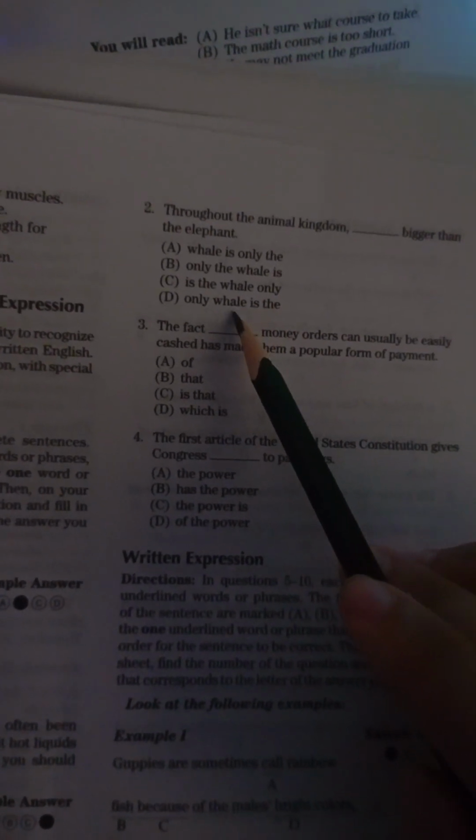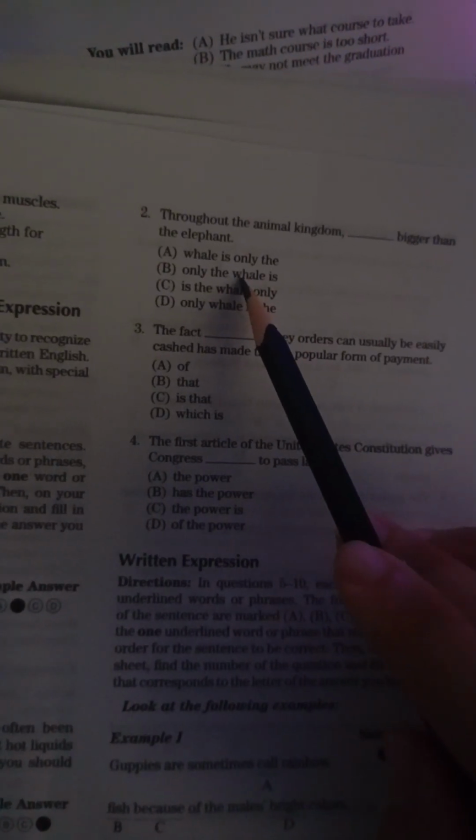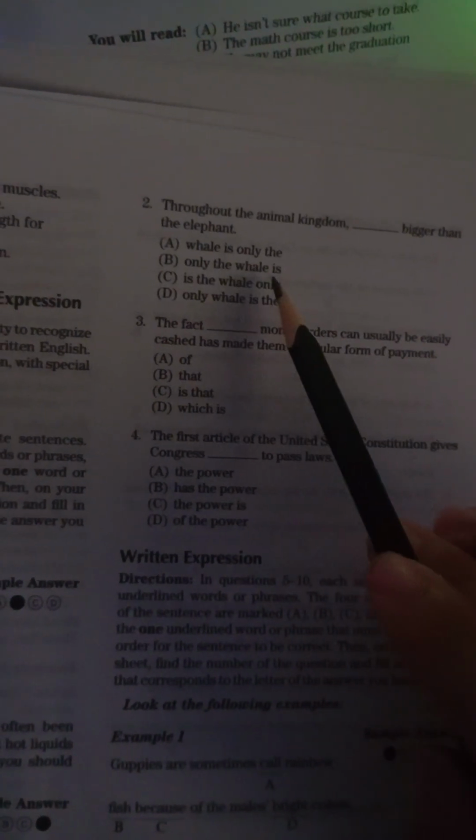Throughout the animal kingdom, bigger than the elephant. Whale. Only the whale is. Whale only is the. The whale is, only the whale is. I think it's B. Let's go fill in that circle. Only the whale is. Let's go to the second question. It's B. Then let's read another one.